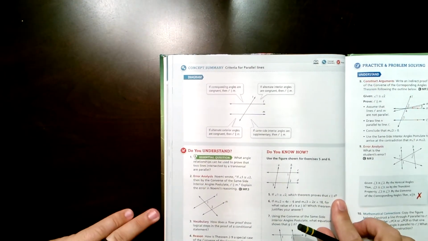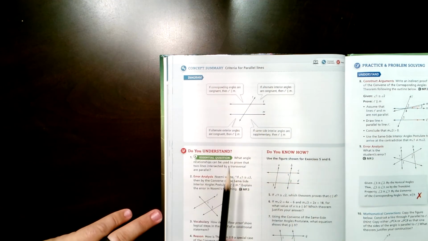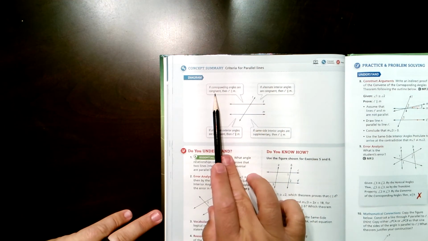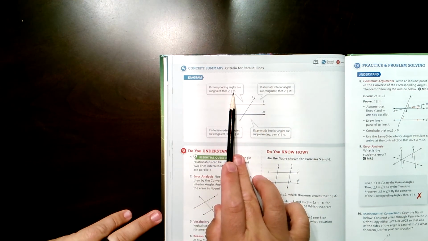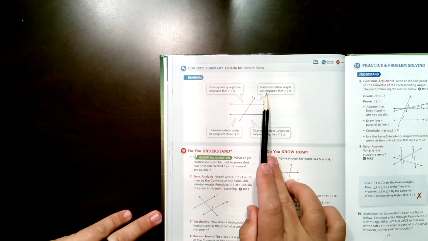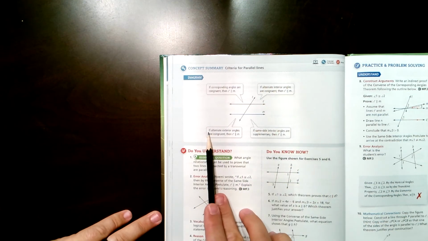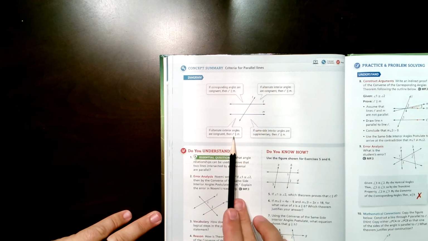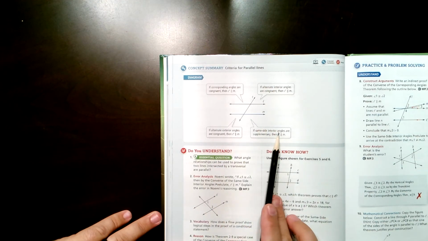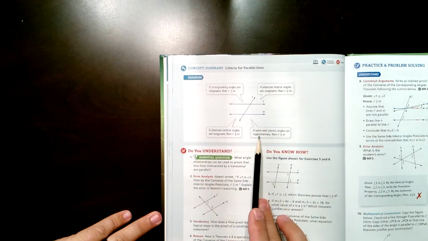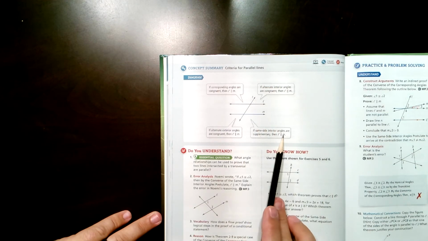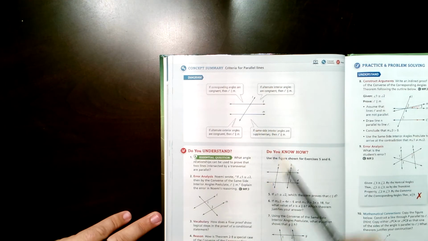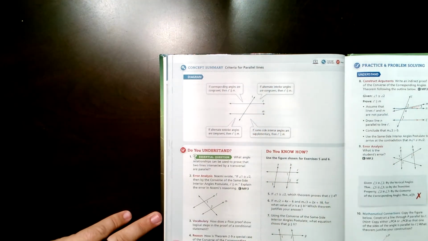All right, the top of page 82. Concept summary. So it's just kind of applying all those different things. If corresponding angles are congruent, then L is parallel to M. If alternate interior angles are congruent, then L is parallel. If alternate exterior angles are congruent, then L is parallel. If same side interior angles are supplementary, that means they add up to 180 degrees, then they're parallel. If these four things happen, then you're proving that these two lines are parallel to each other.